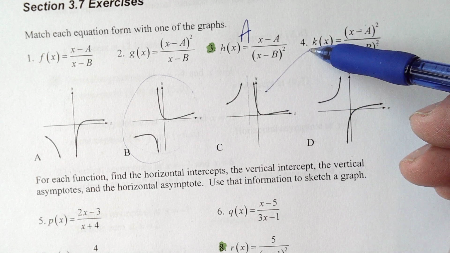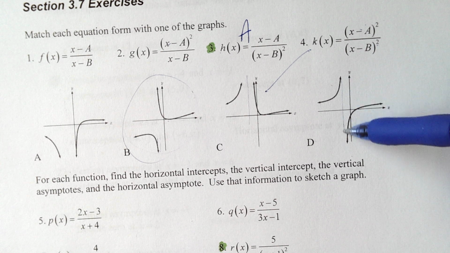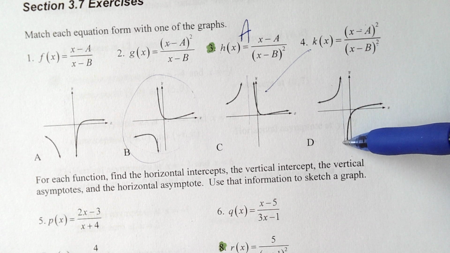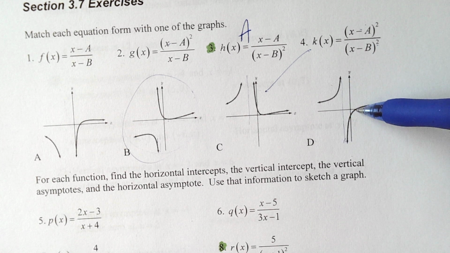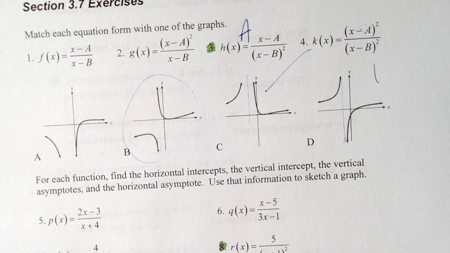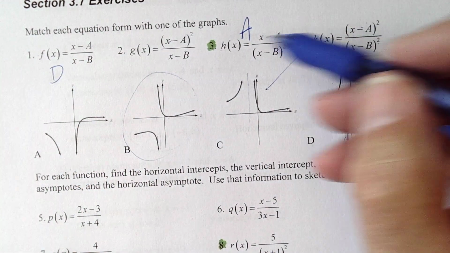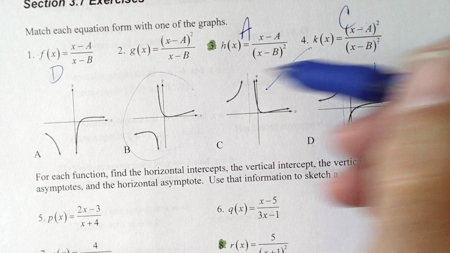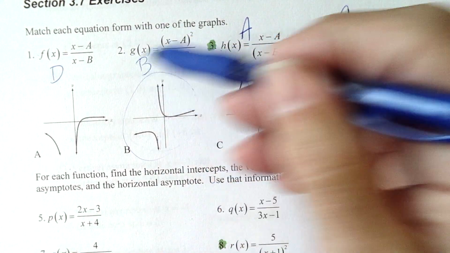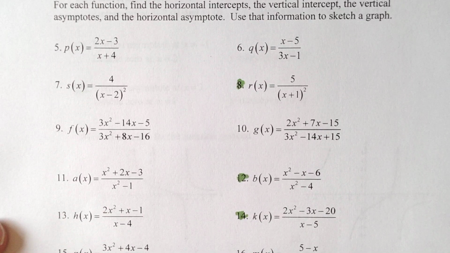So 4 goes here. Opposite direction, so it's a single in the numerator or denominator, and straight through in the numerator, so it's single and single, which is 1. 1 is D. This is A, this was C, and this was B. That's just what you're supposed to be looking at here.